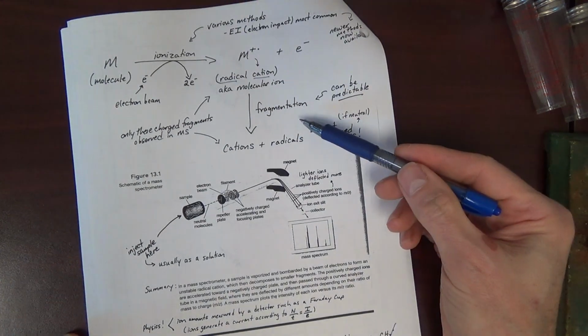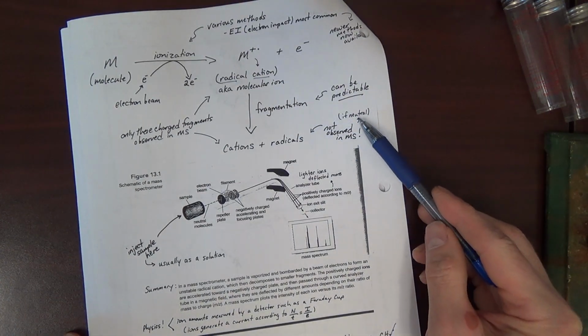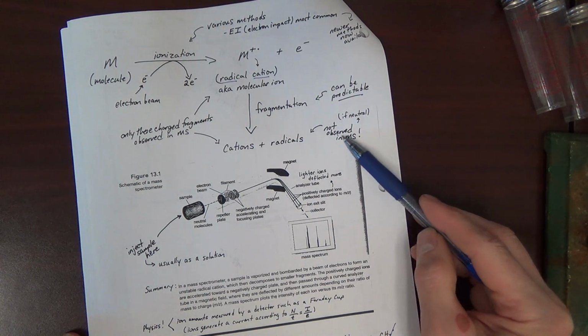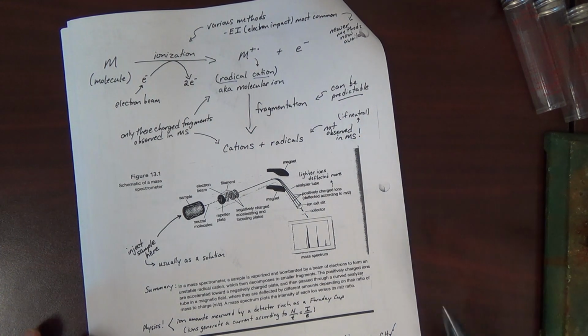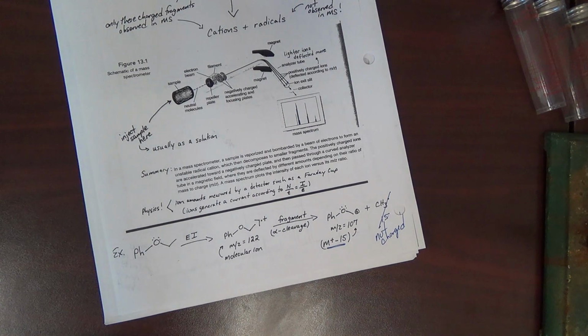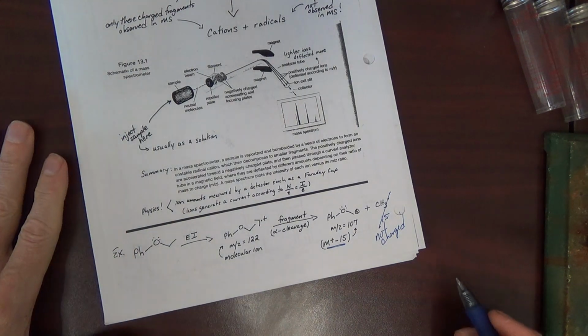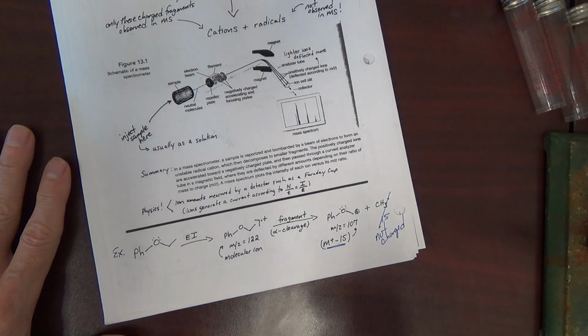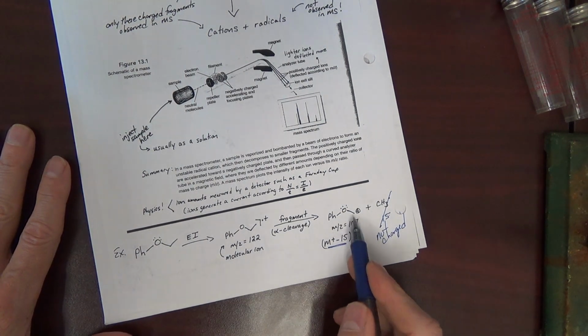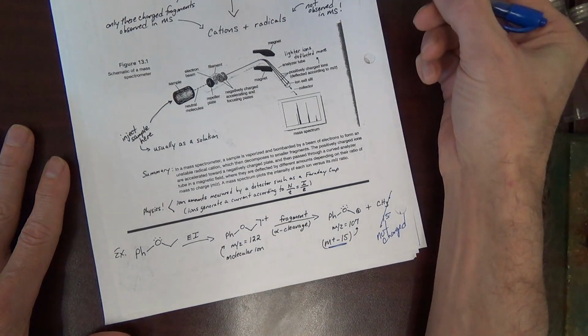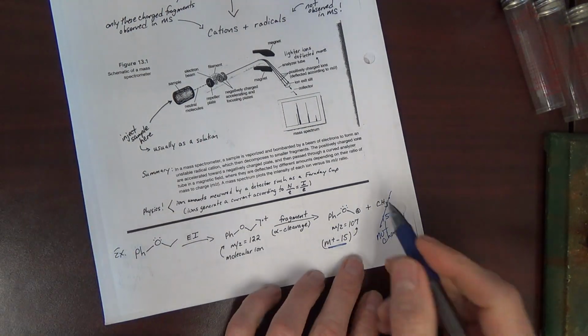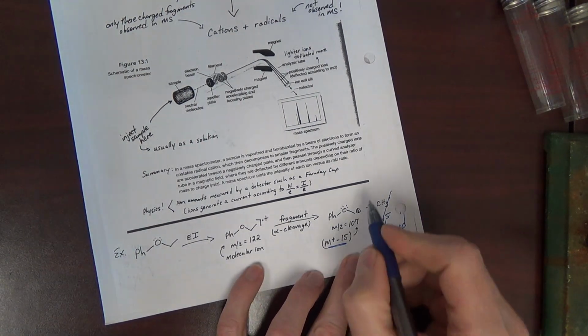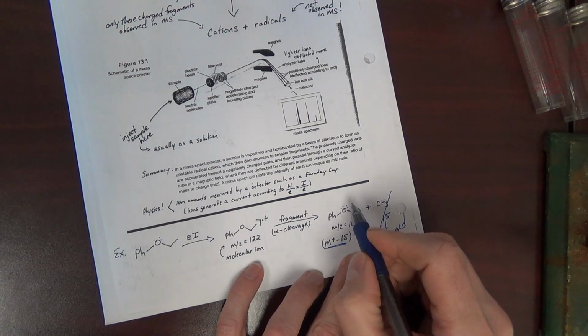As we set up here, neutral fragments will not be seen in the mass spec. Okay. By the way, let's point out why this is a good fragment, because we will try to predict fragments. This should be very predictable. One reason this is a good fragment is because it's resonance stabilized.